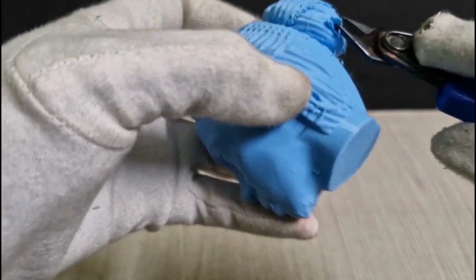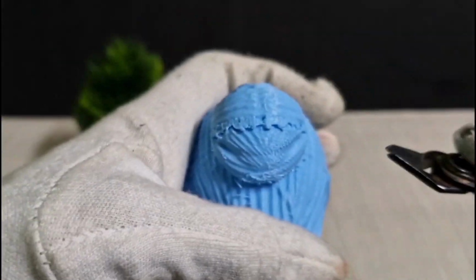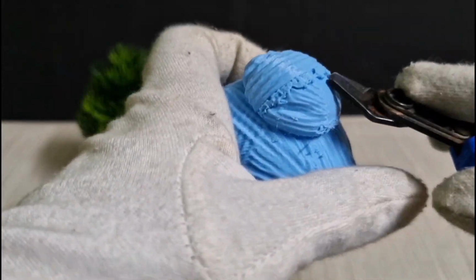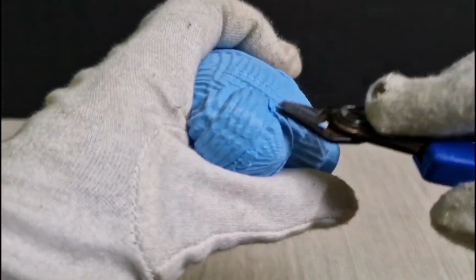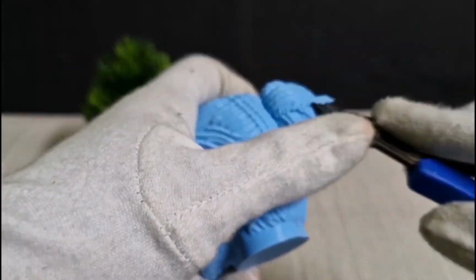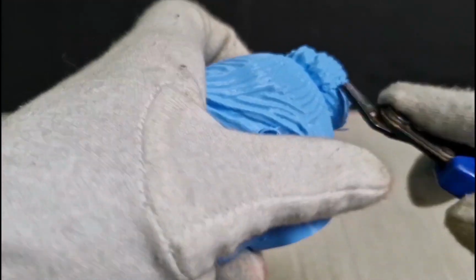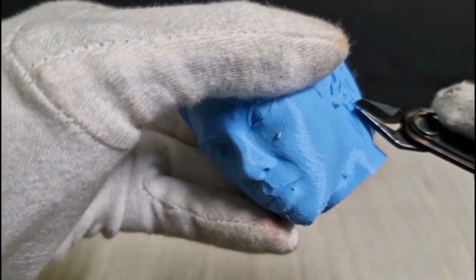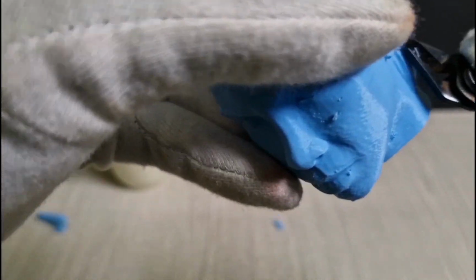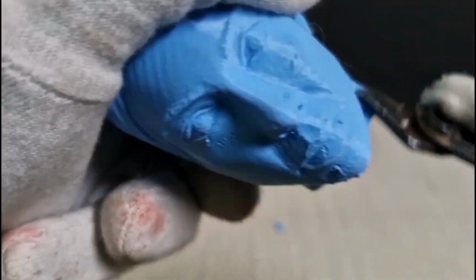As for the support removal, it's quite straightforward since the supports have been placed in a zigzag pattern. This design makes them easy to detach without damaging the model. It's a smart technique that really makes the post-processing step smooth and hassle-free, saving both time and effort.